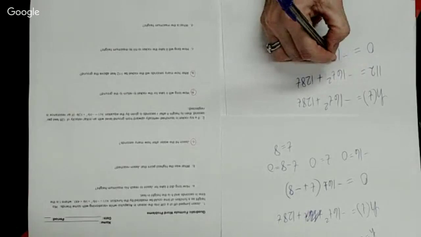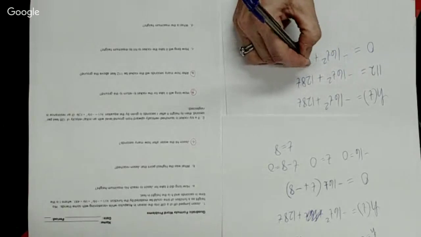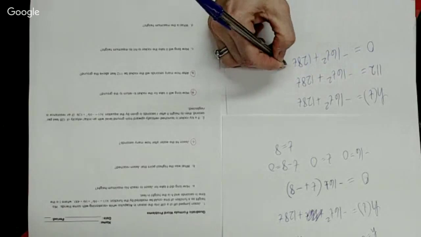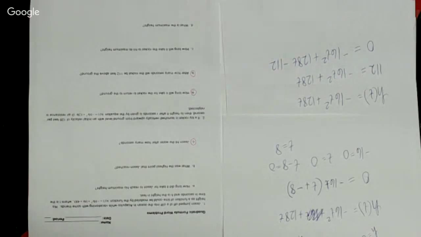I have 112 equals negative 16t squared plus 128t. I'm going to subtract 112 from both sides. So I have 0 equals negative 16t squared plus 128t minus 112. So now I can do some factoring.